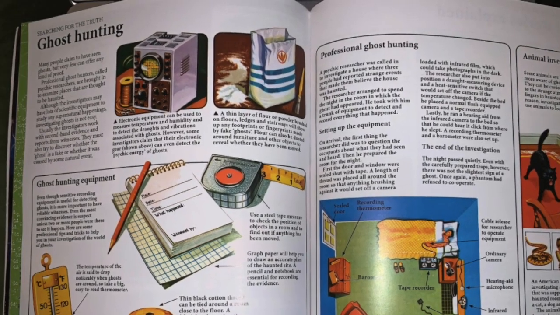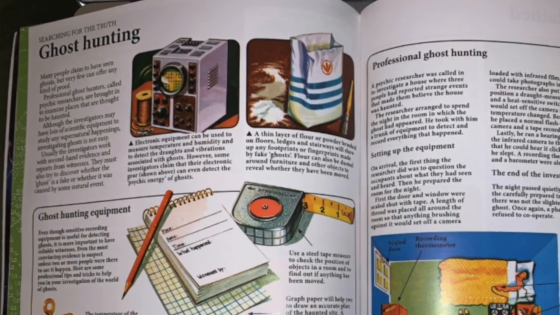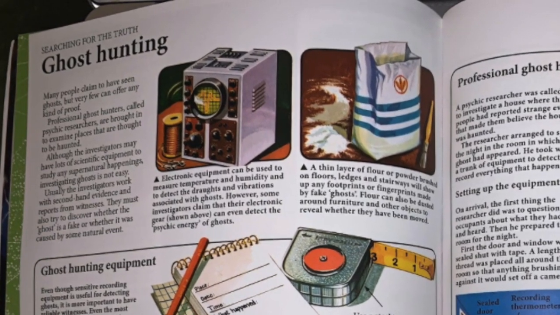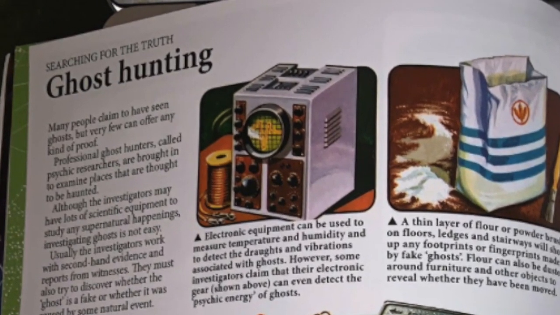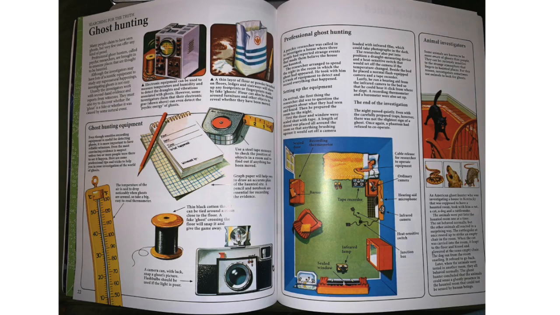As an example, to start you off, I can see that there is a title and subtitle. The title is Ghost Hunting, and the subtitle, unusually, is above it and is Searching for the Truth.